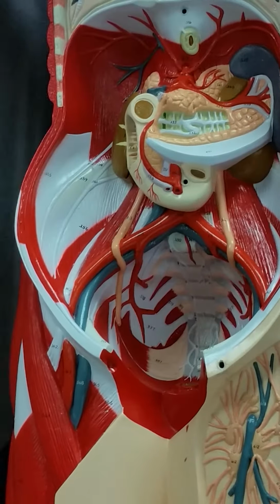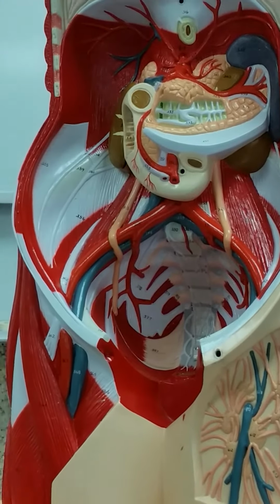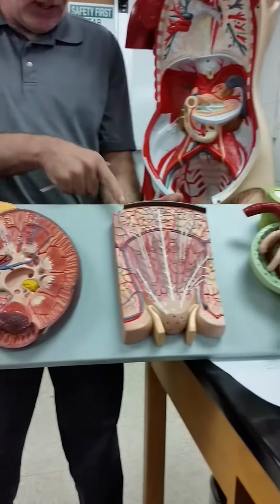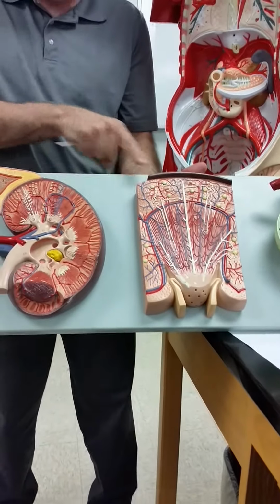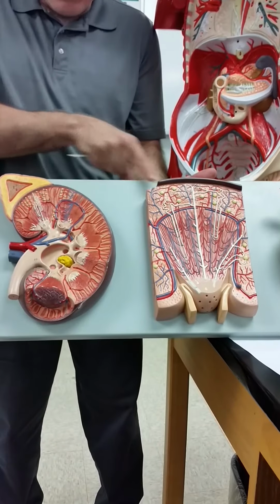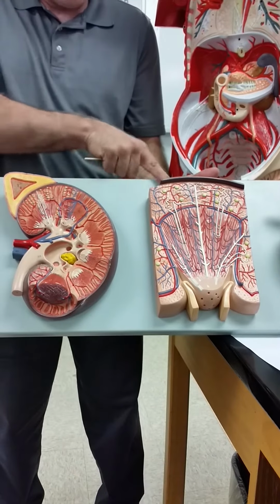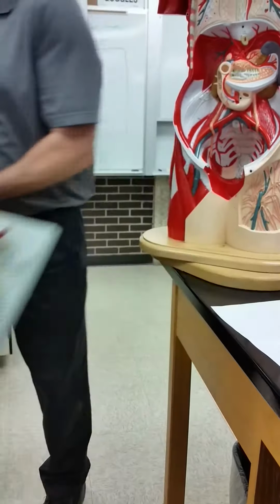The renal capsule. Around the kidney is a capsule. And that's this maroon thing right here. That's that hard capsule around the kidney. All right, that's the renal capsule.